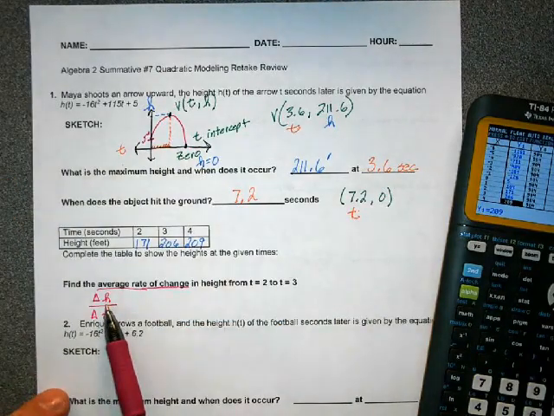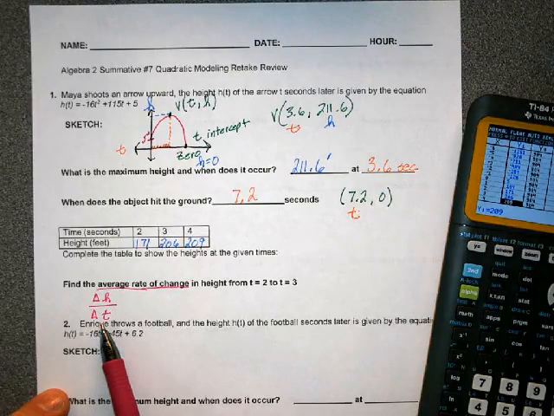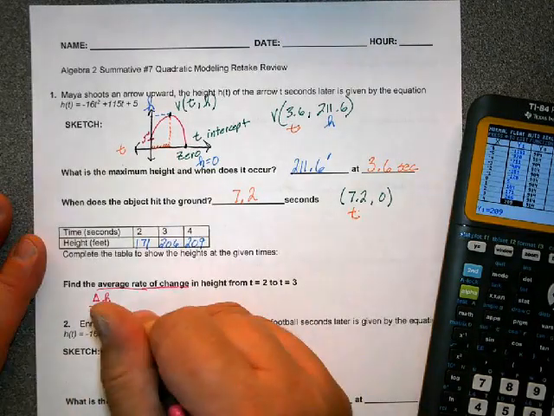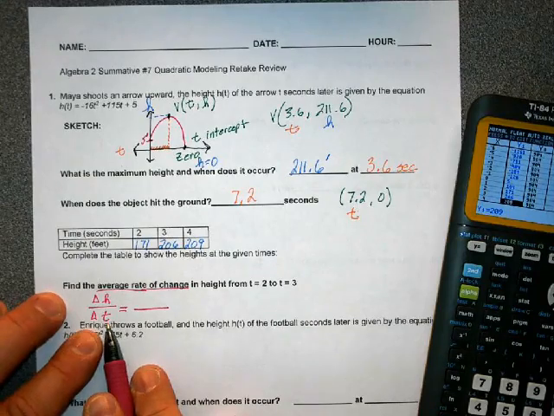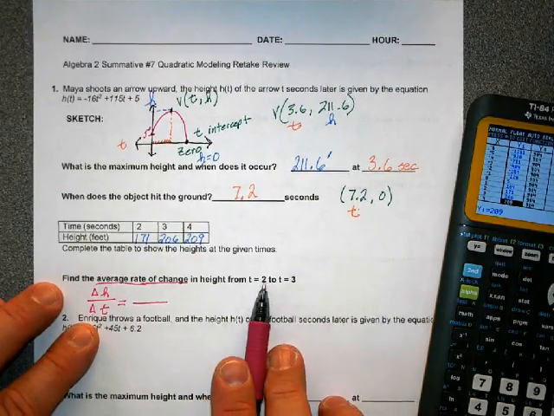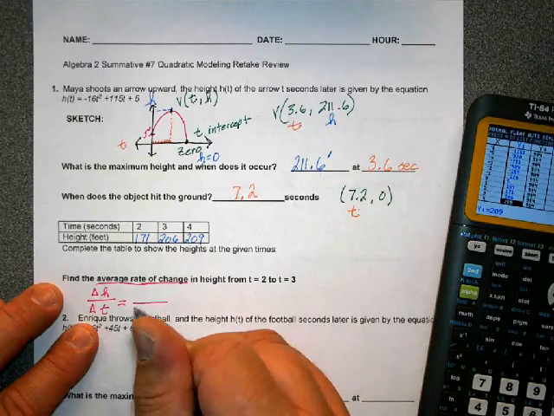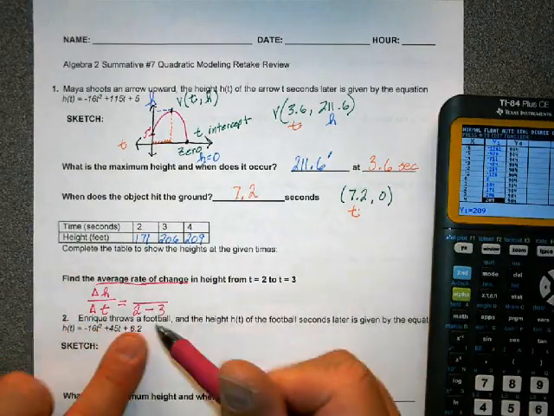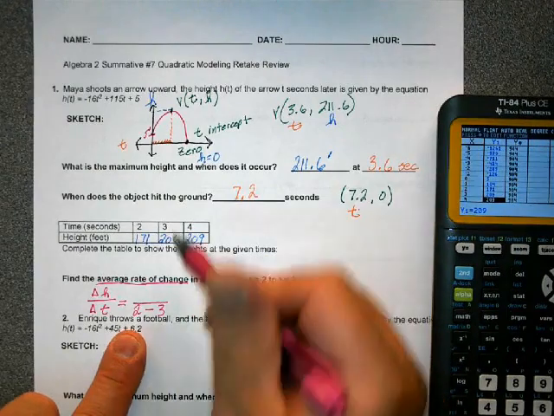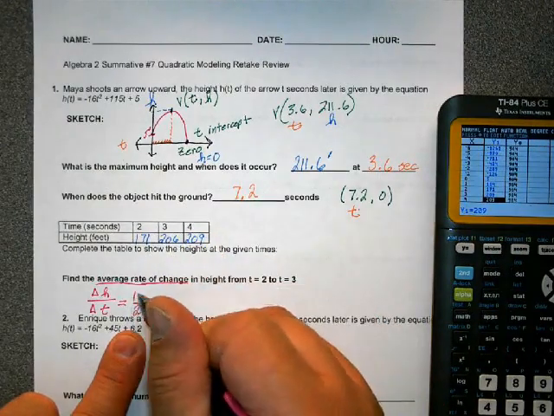All right, they give us, remember that's the independent, they give us t2, so x2 minus x1 is 3. The height for 2 was 171, minus the height for 3 is 206.